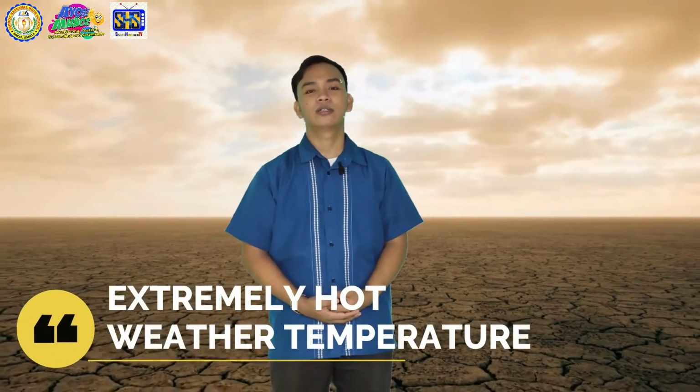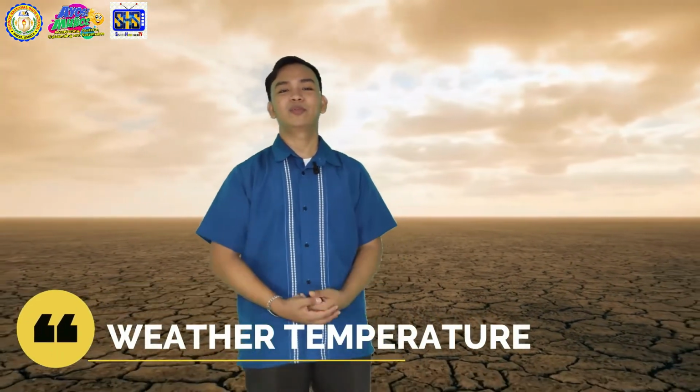Another natural cause of fire is the extremely hot weather temperature. Some countries experience extremely hot temperatures during summer. Due to drought, leaves and grass start to dry on forest areas and farmlands, which can easily start a fire and cause wildfires and forest fires.